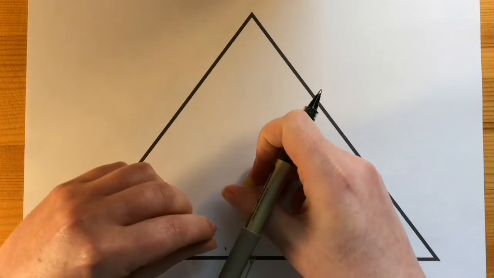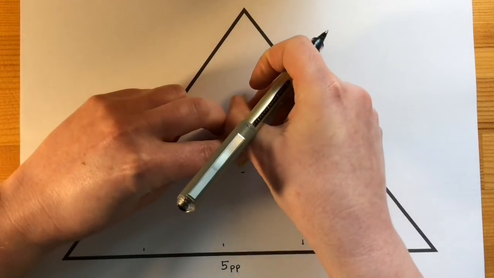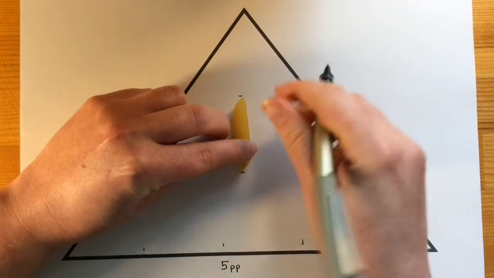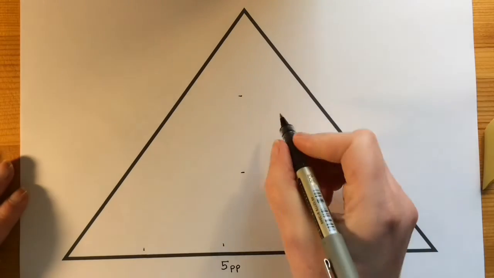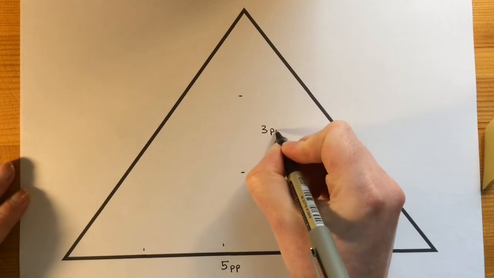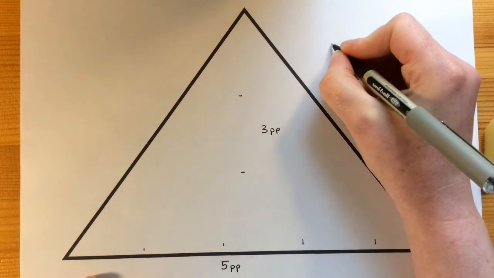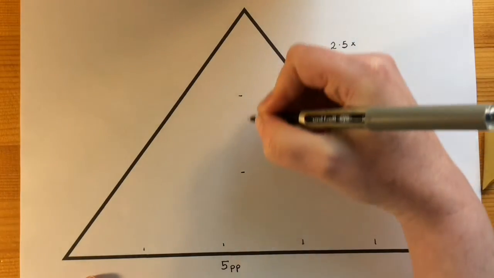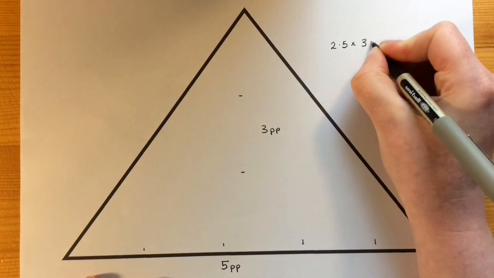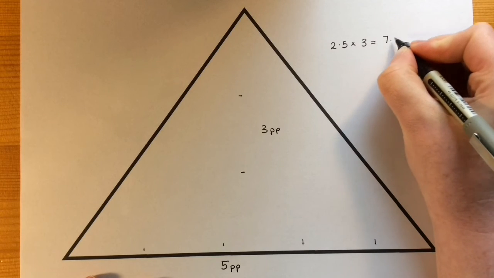Now I need to do the same thing for the height, so I'll put my piece of pasta down. 1, 2, 3. So the height of this triangle is 3 pieces of pasta. To work out the area, I'm going to do half of the base. Half of 5 is 2.5. And I'm going to multiply it by the height, which was 3 pieces of pasta. And when I multiply those together, I get 7.5.